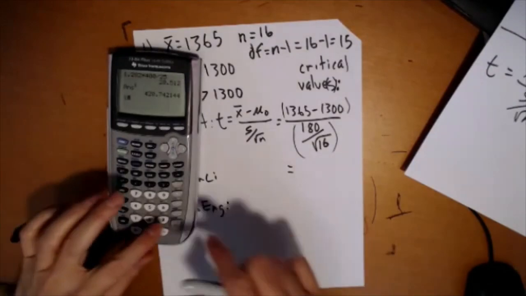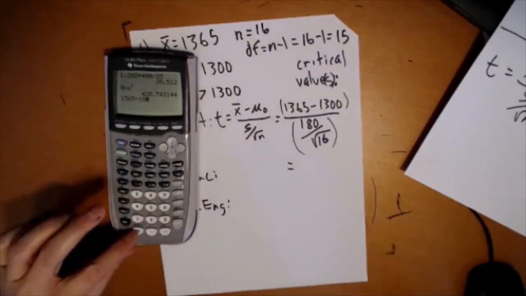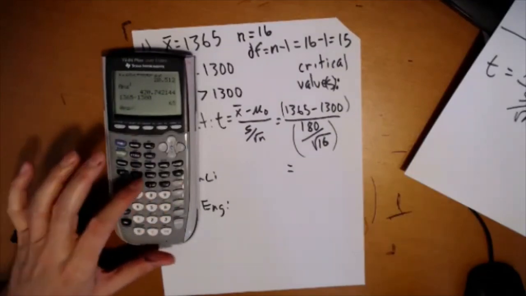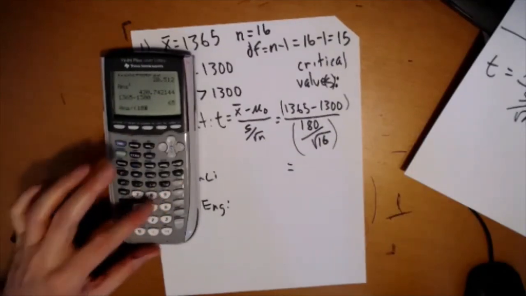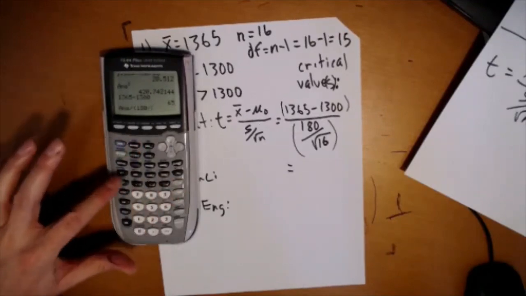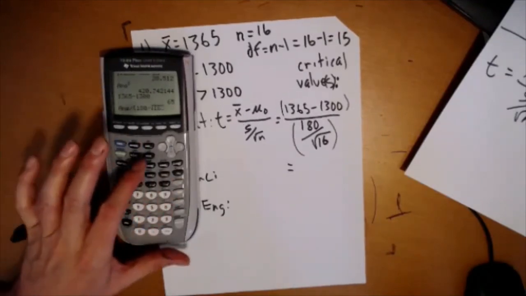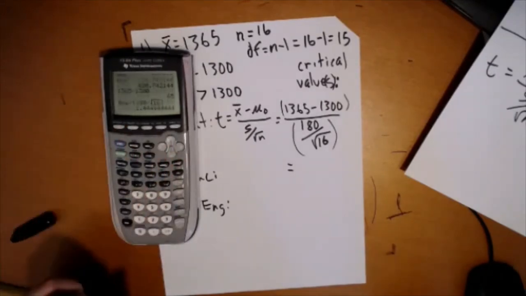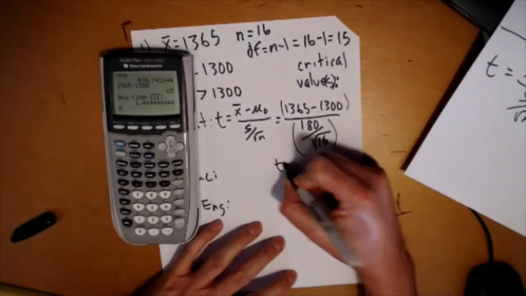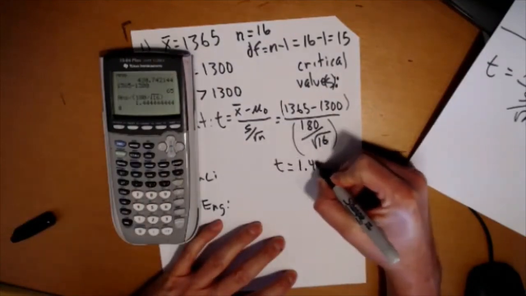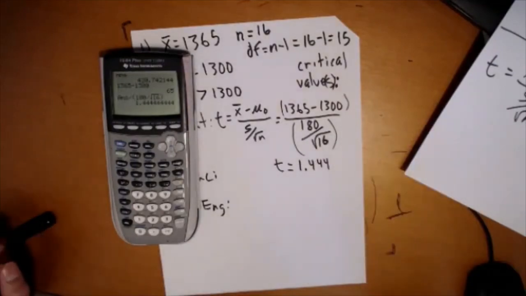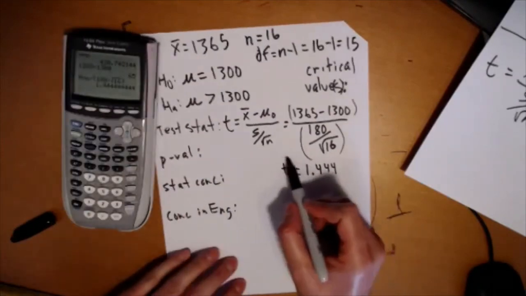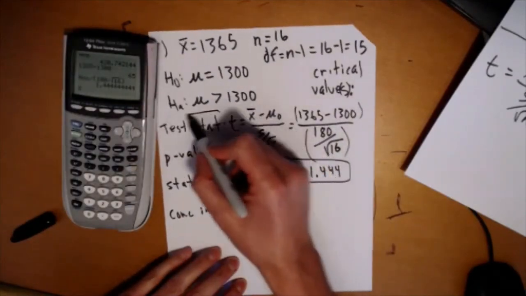I would go 1,365 minus 1,300, enter, divided by, so now the denominator, parenthesis, 180, divided by the square root of 16, slide out from the square root, put another parenthesis, enter, and we get a T equal to 1.444 repeating. Okay, so that is our test statistic.